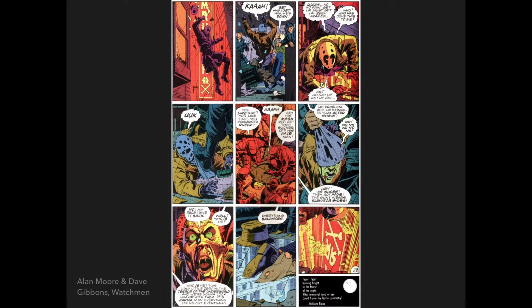So when we look at this page, note the contrasting use of warm and cool colors. And there's this sense of disorientation created by the rapid change in point of view and color that lends itself to the sort of chaos and confusion of this fight.